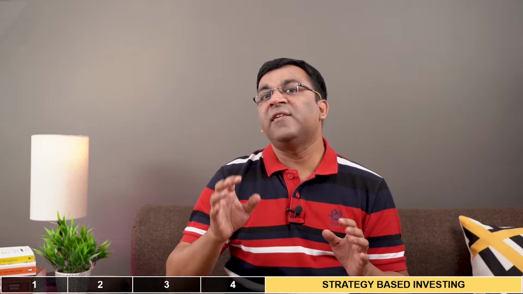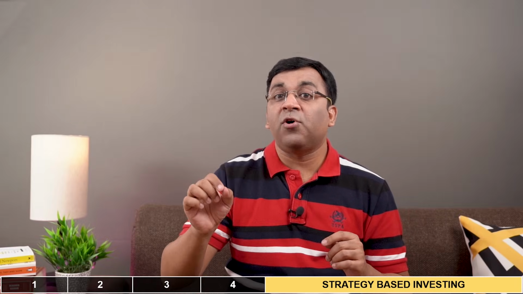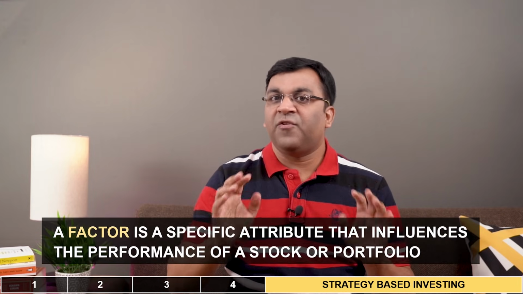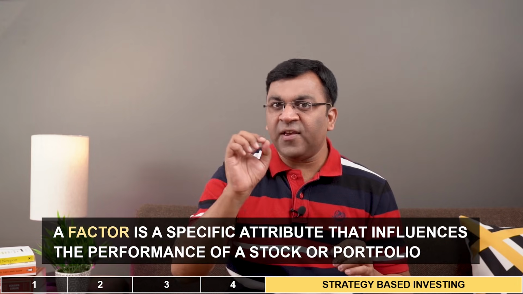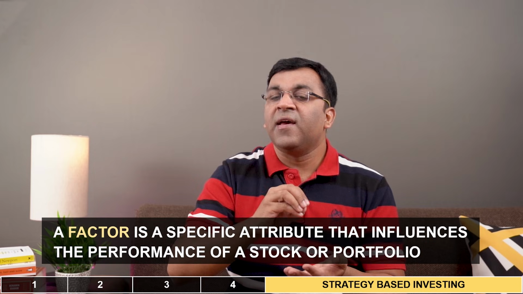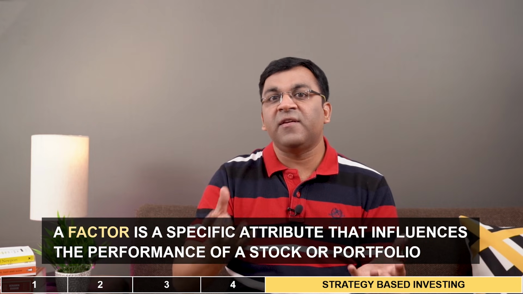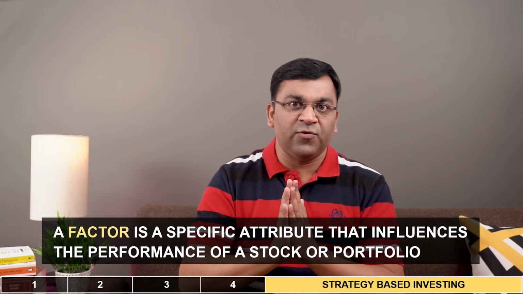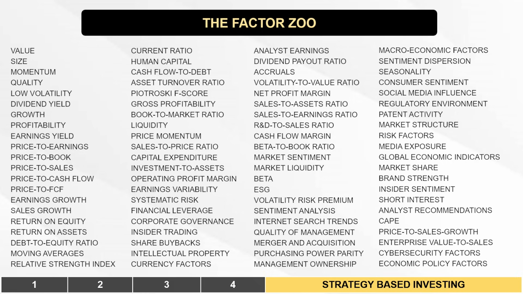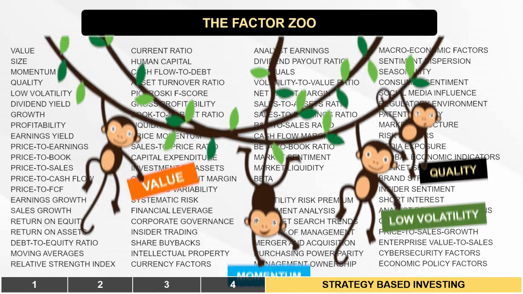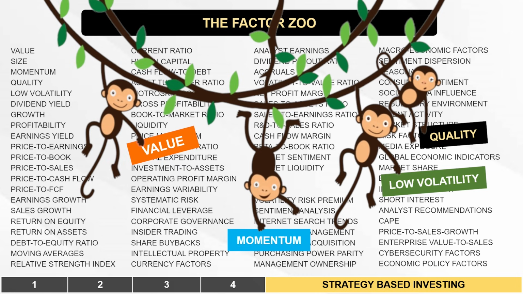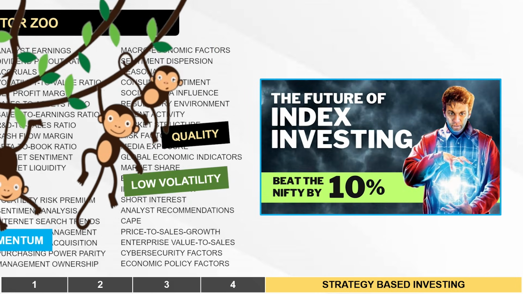Alright, the fifth and final return enhancement strategy revolves around factor investing. So a factor is defined as a specific characteristic or attribute that can deeply influence the performance and returns of a particular stock or portfolio. As is the case, there are dozens and dozens of factors, but the more popular ones are around momentum, value, low volatility, and quality. And if you want more information on the same, then I already have a video on this topic, which I think is one of my better ones.